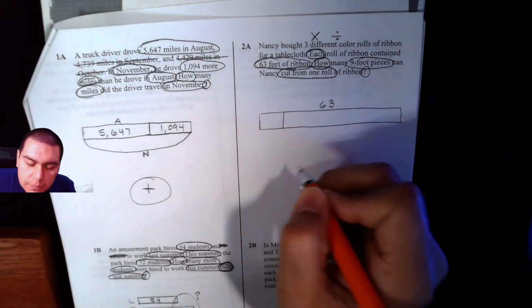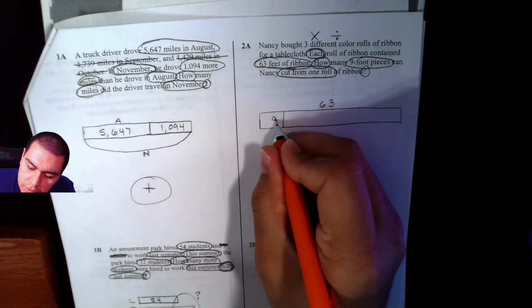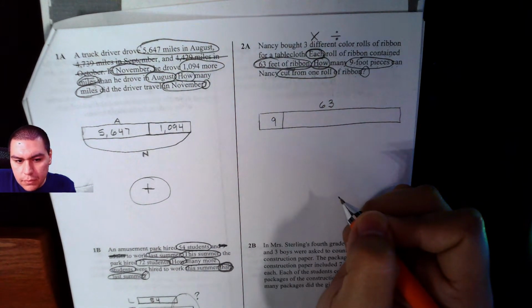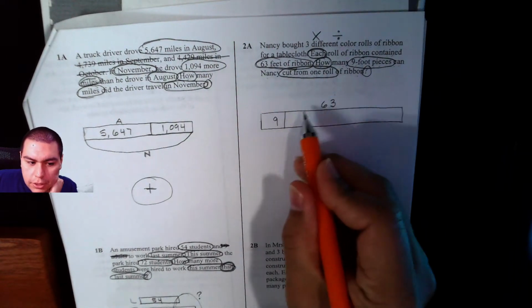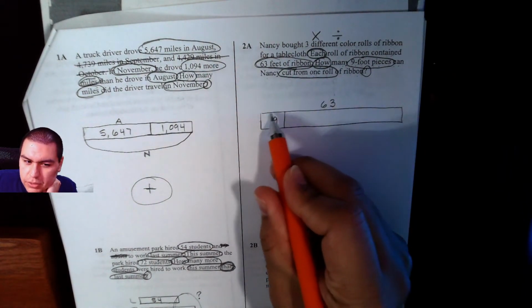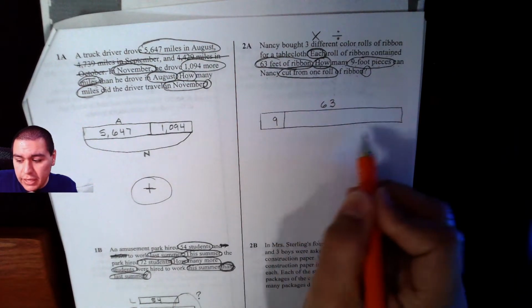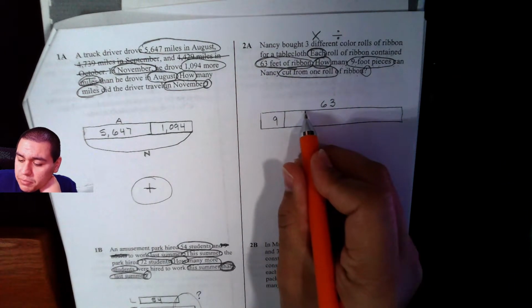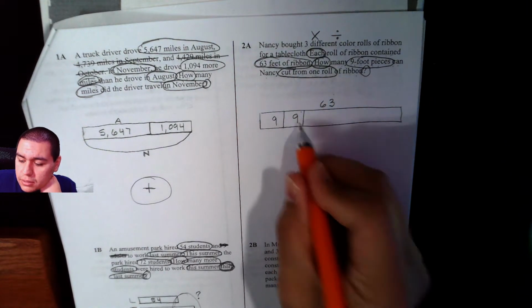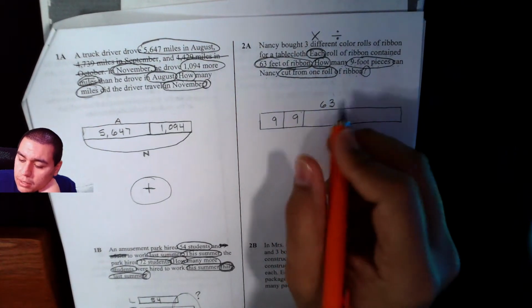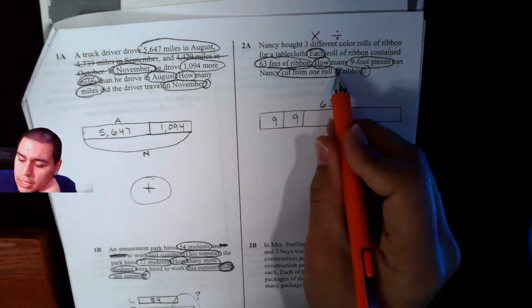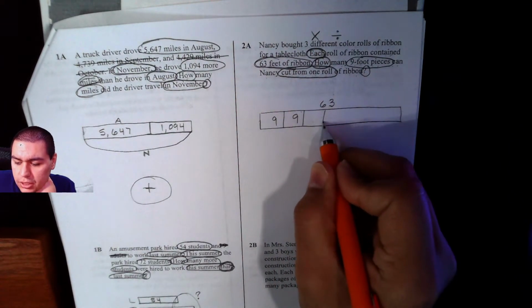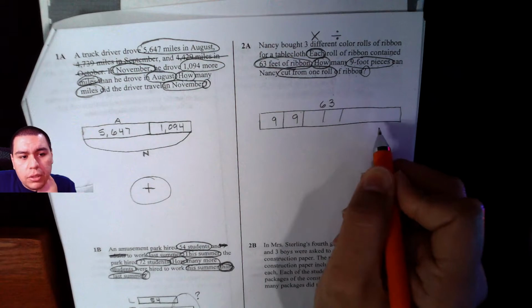And each piece is going to be 9 feet. Now, we know just looking at the numbers, if she only cuts one piece, she's still going to have a lot of ribbon left. So she can cut a couple of pieces. But they're asking us how many of those pieces, how many times can she keep cutting? We don't know.